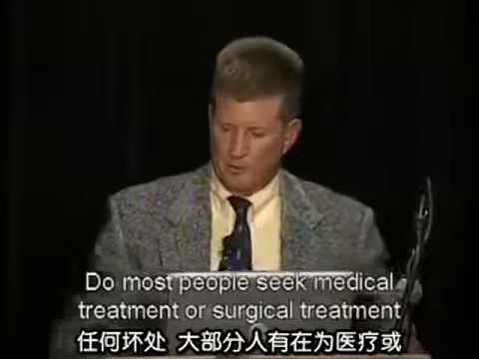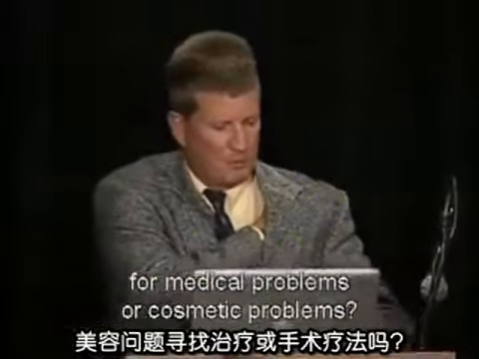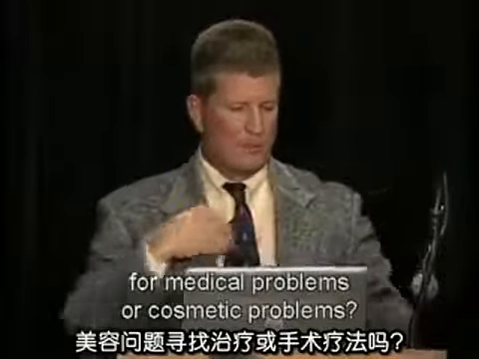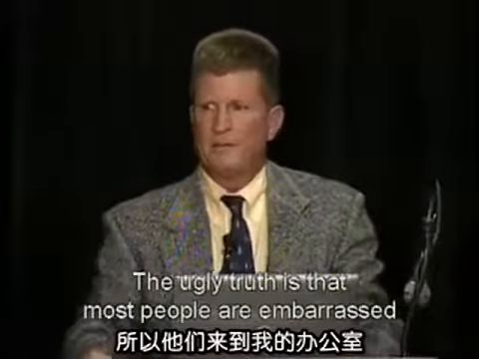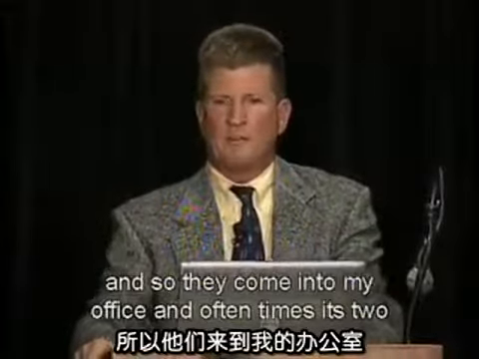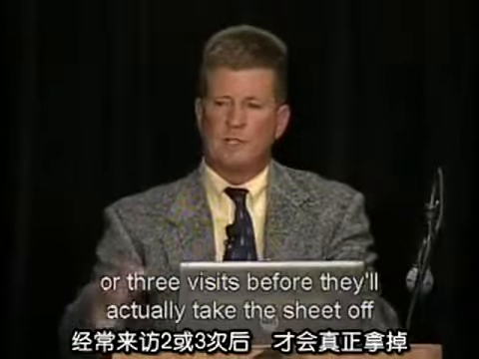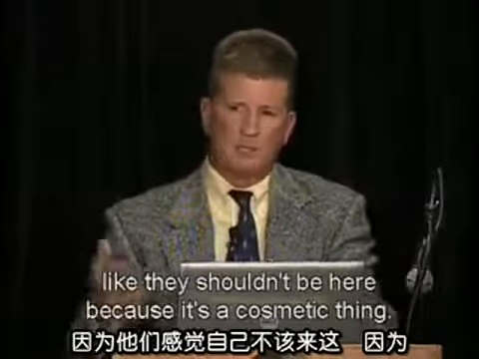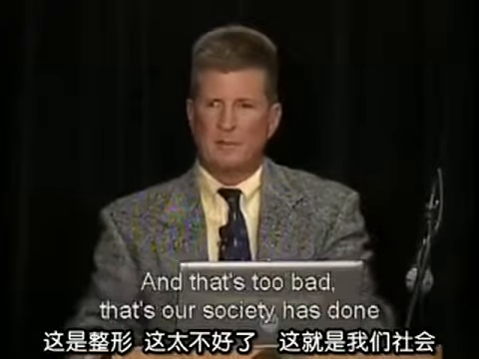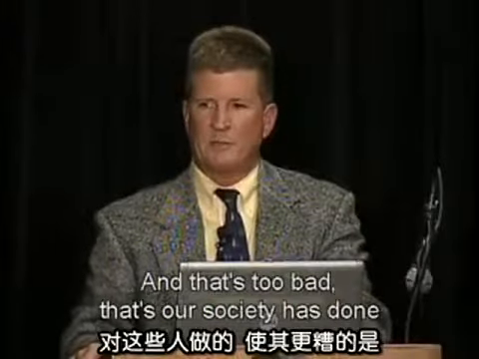Do most people seek medical treatment or surgical treatment for medical problems or cosmetic problems? The ugly truth is that most people are embarrassed, and so they come into my office, and oftentimes it's 2 or 3 visits before they'll actually take the sheet off and let me look at their legs because they feel like they shouldn't be here because it's a cosmetic thing. And that's too bad. That's our society has done that to people.